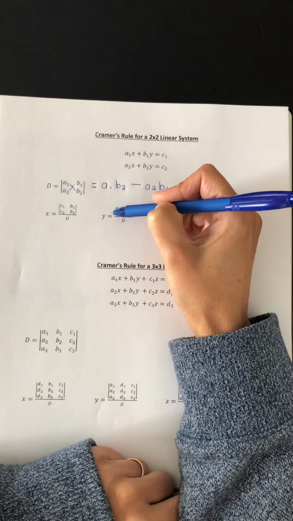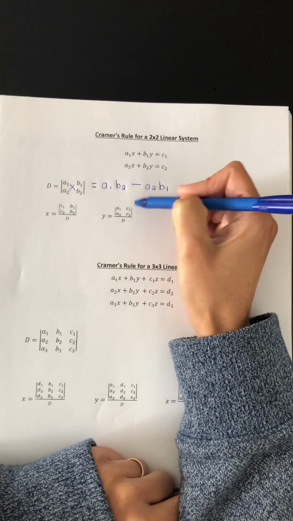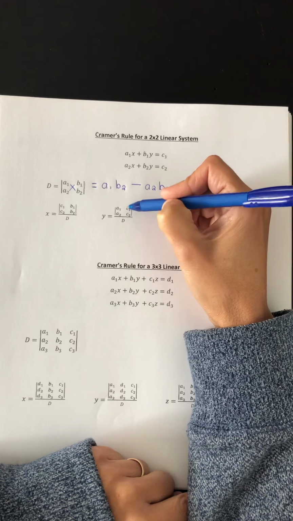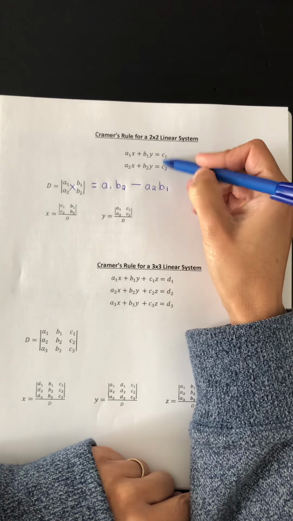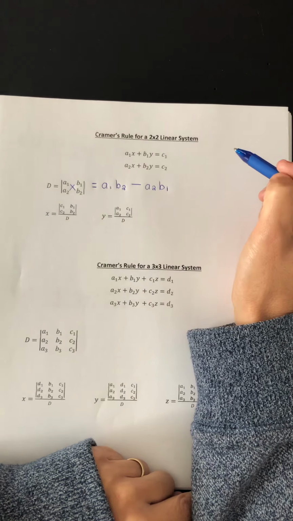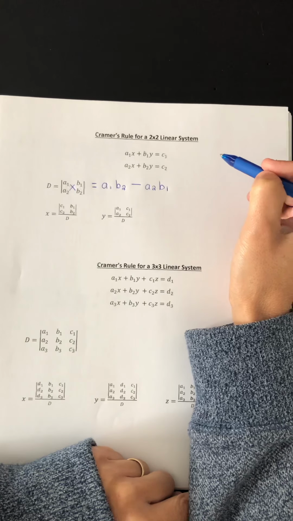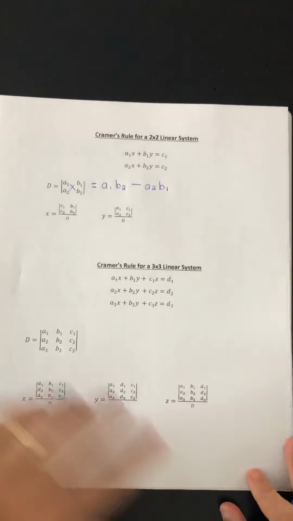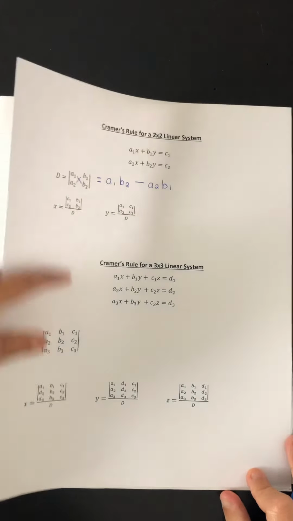And to form the determinant here, it is the second column that gets replaced with the numbers from the right side. Okay? So what I'm going to do is go through that now with you in some examples.